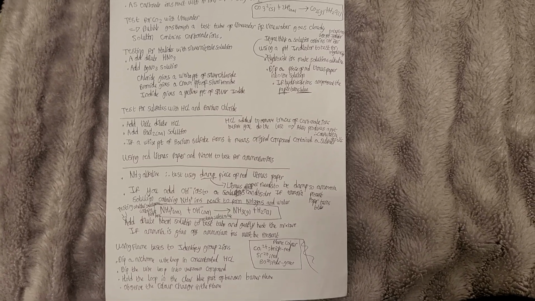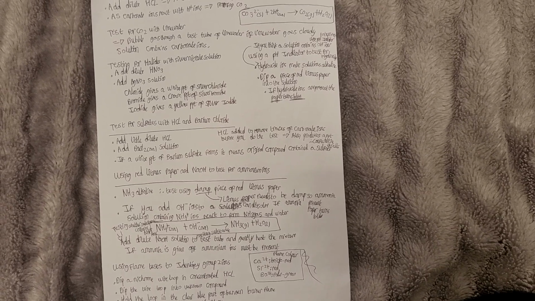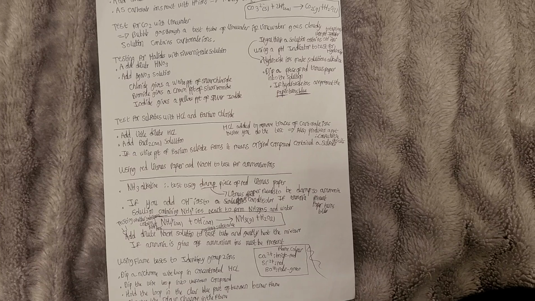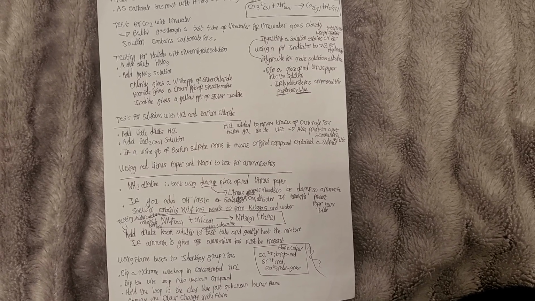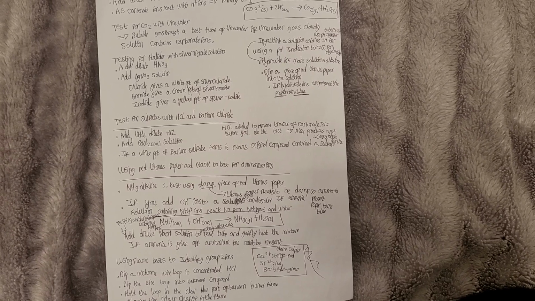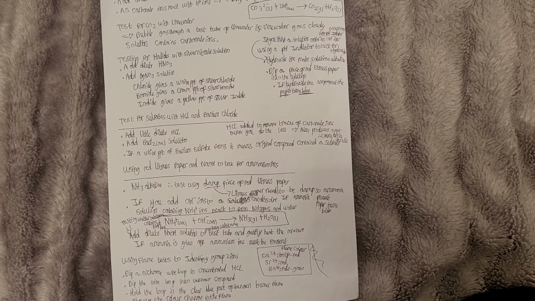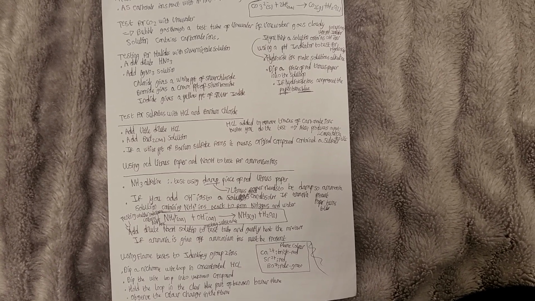Using red litmus paper and sodium hydroxide, test for ammonium ions. NH3 is alkaline, therefore we test using a damp piece of red litmus paper. It needs to be damp so the ammonia gas can dissolve. If you add OH- ions to a solution containing NH4+ ions, they react to form NH3 gas. If ammonia is present, the damp red litmus paper turns blue. NH4+ aqueous plus OH- aqueous forms NH3 gas plus H2O liquid.